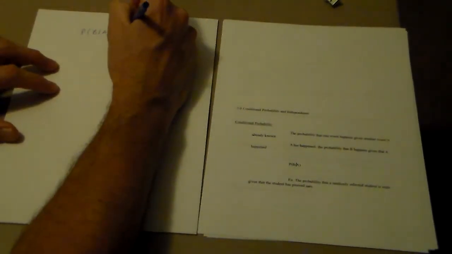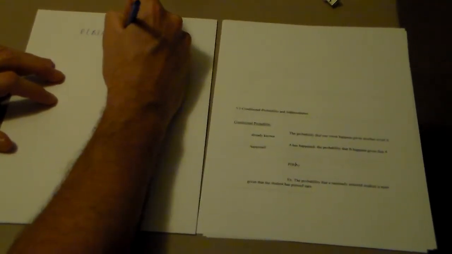The probability of B given A. And that's the way that you read that. So the probability that a randomly selected student is male given that they have pierced ears, from some of the examples that we've done earlier in our book.